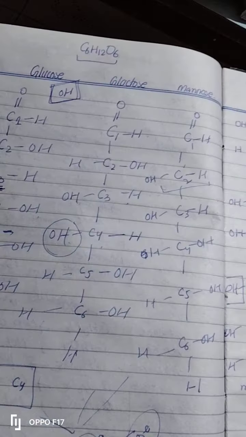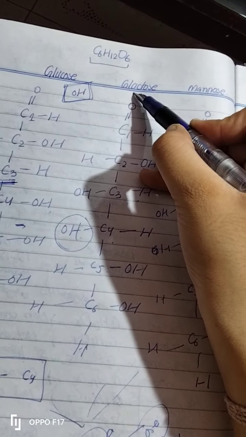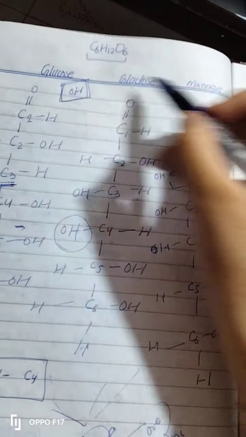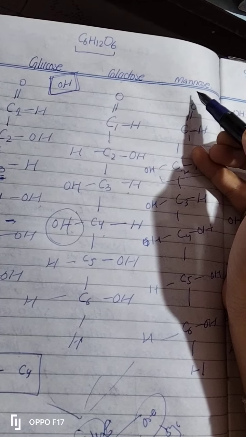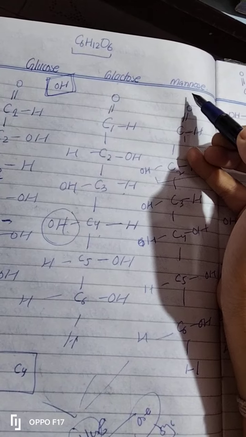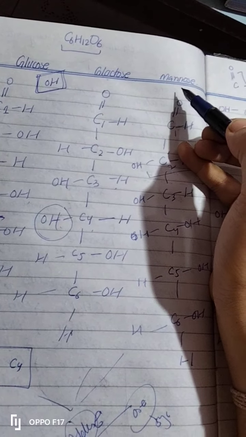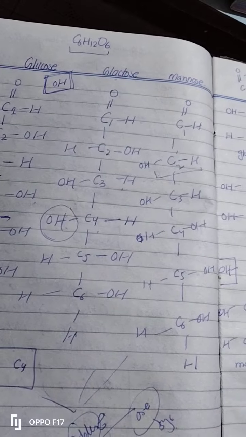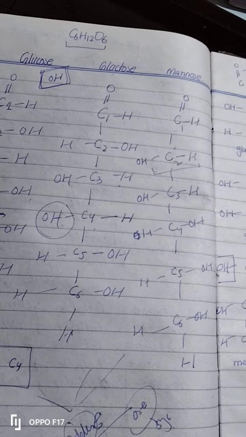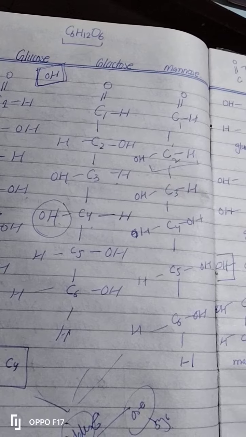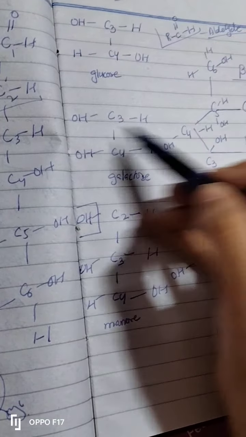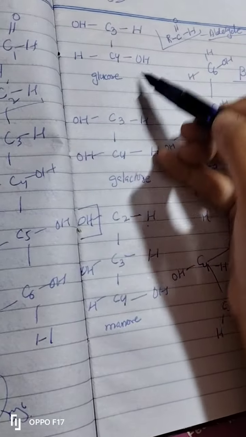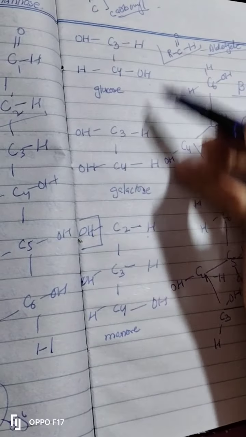glucose, galactose and mannose. Glucose and galactose are epimers, and glucose and mannose are also epimers. To understand epimers, you must have seen my previous video on epimers, diastereomers and enantiomers, because in epimers there is a change in OH only; both compounds are the same but there is only a change in OH. So you can see in glucose, carbon number 3 is H, OH, H, OH, but at carbon 4 only the position of OH is changed, so these are epimers.